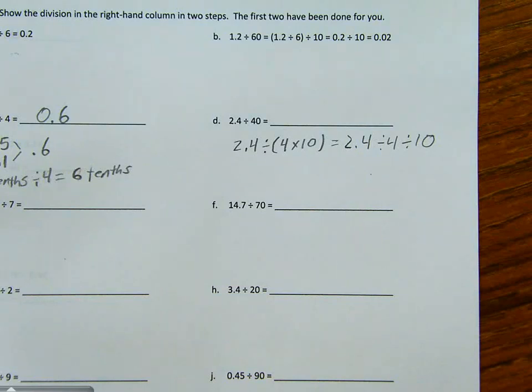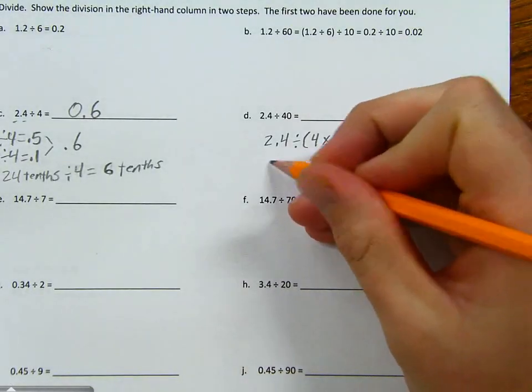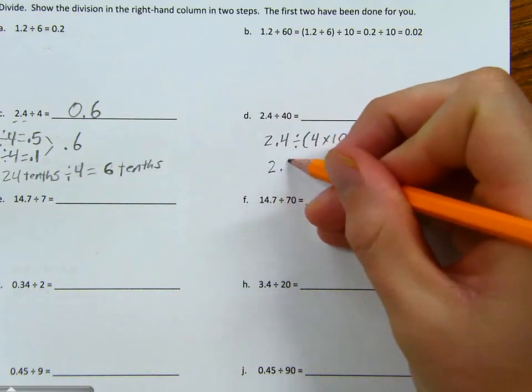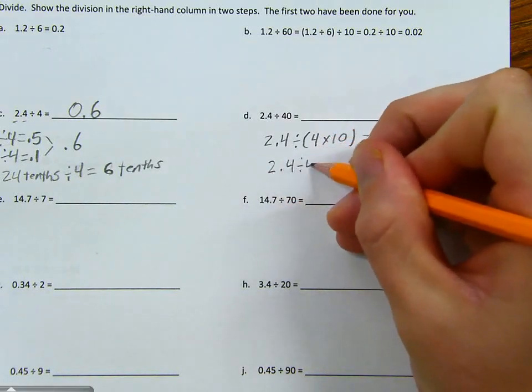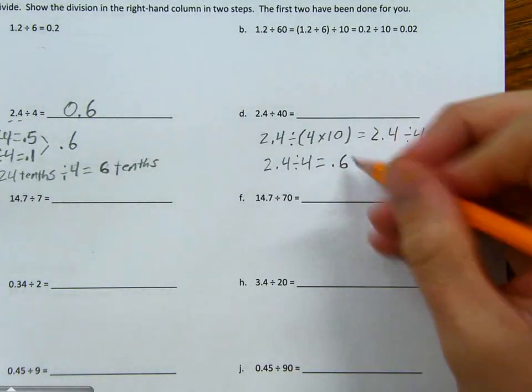So I'm going to do them one at a time. So if I do 2 4/10 divided by 4, well, we know that that is 6/10.